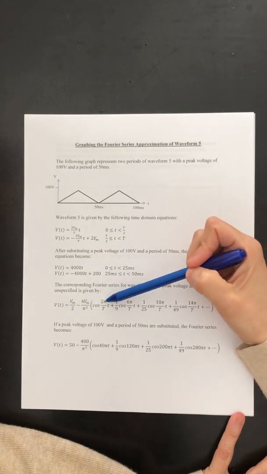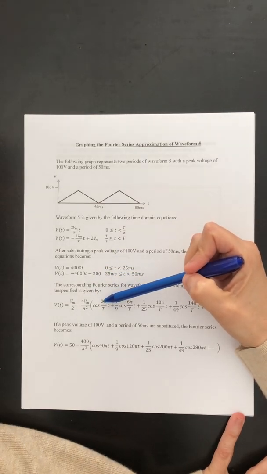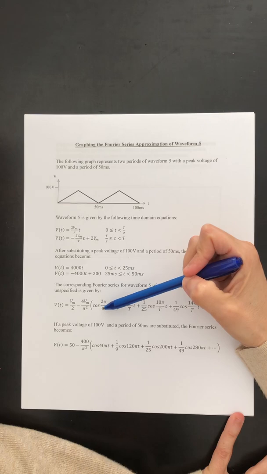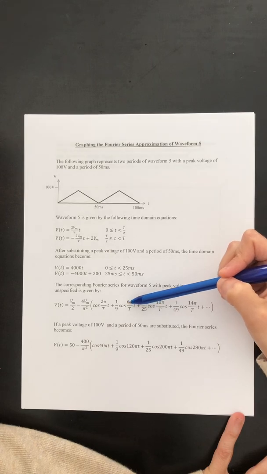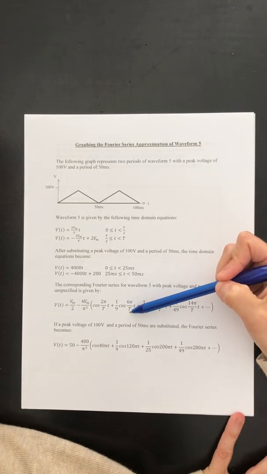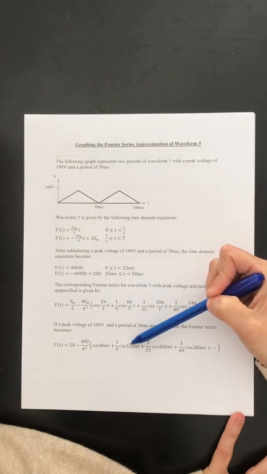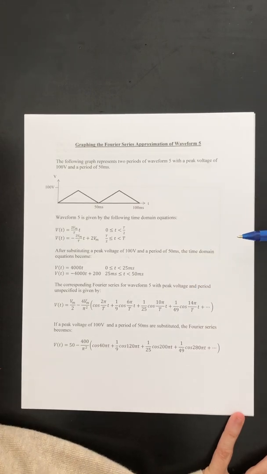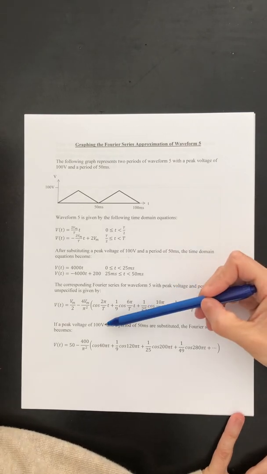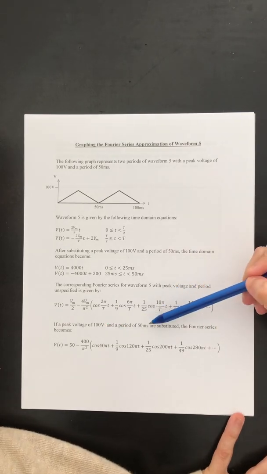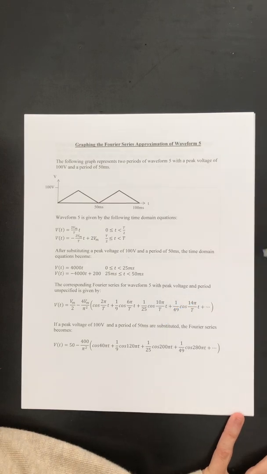Just for clarity, here, for example, I did 2 divided by 50 milli is equal to 40. All right, 6 divided by 50 milli is equal to 120, and so on. And again, everywhere else, I made sure that if we had Vmax, we substitute 100 volts, capital T, 50 milli was substituted.